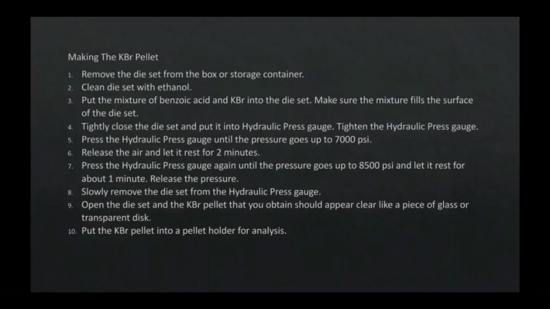To make the KBr pellet, remove the die set from the box or storage container. Clean the die set with ethanol. Put the mixture of benzoic acid and KBr into the die set. Make sure the mixture fills the surface of the die set. Tightly close the die set and put it into the hydraulic press. Tighten the hydraulic press.